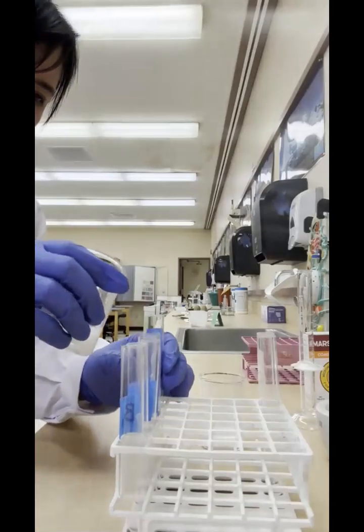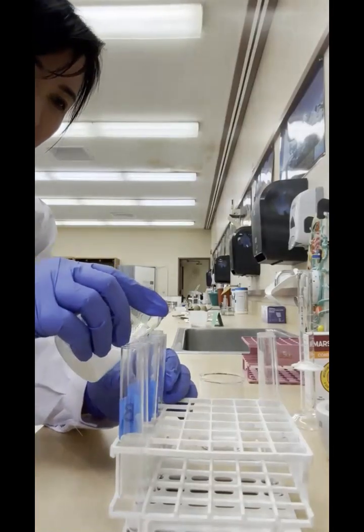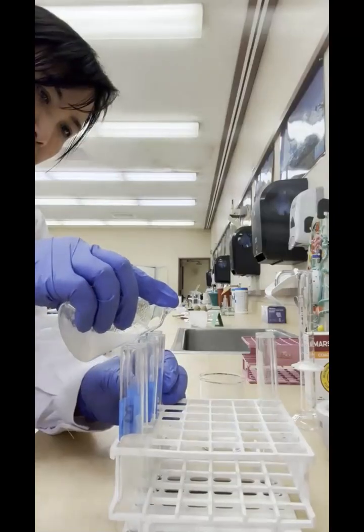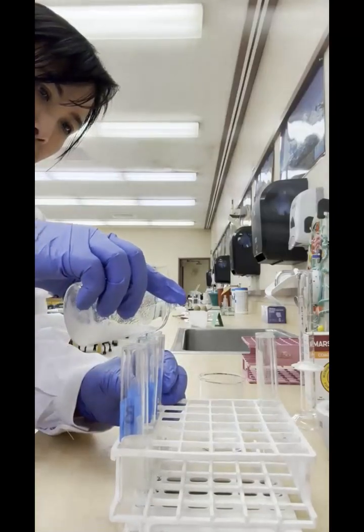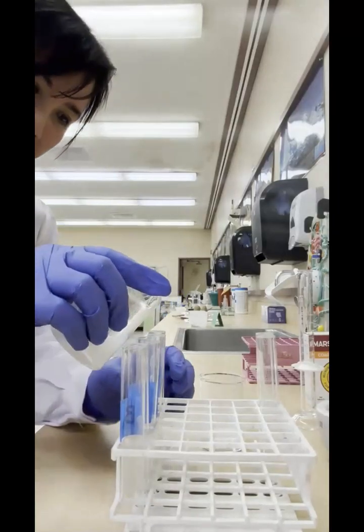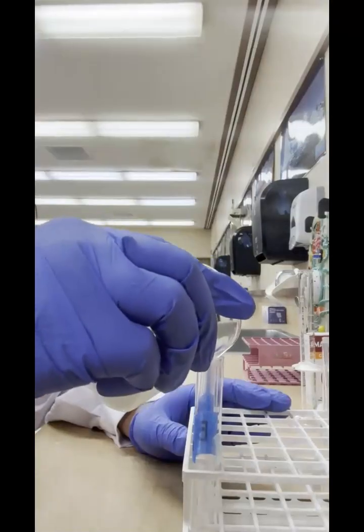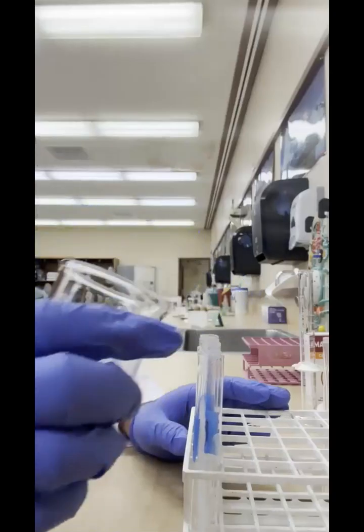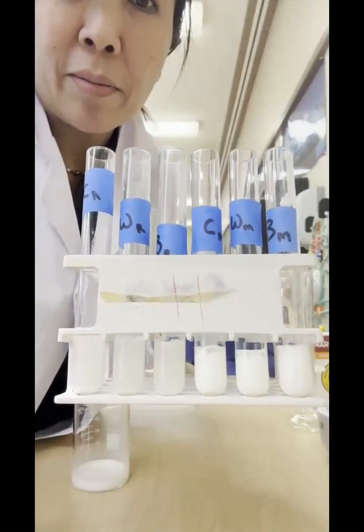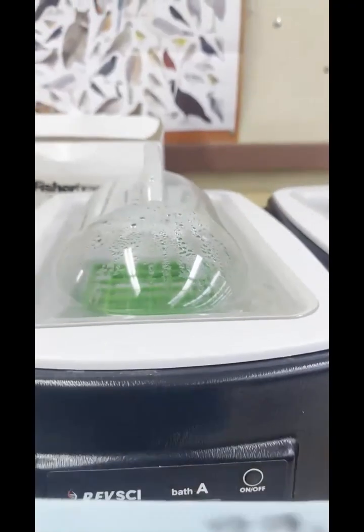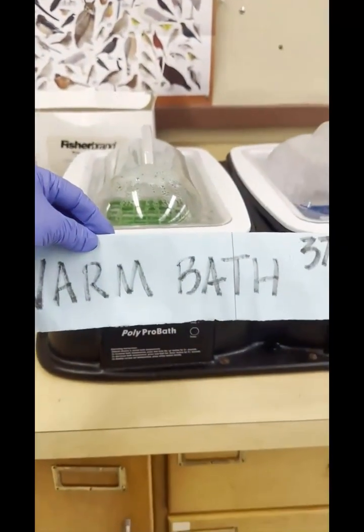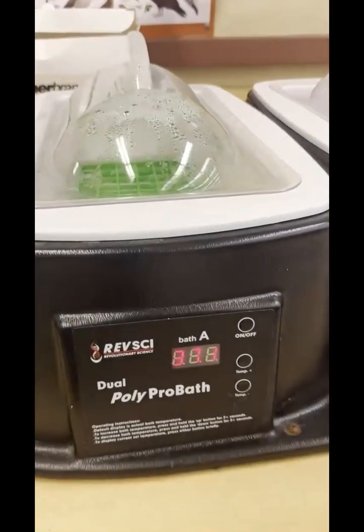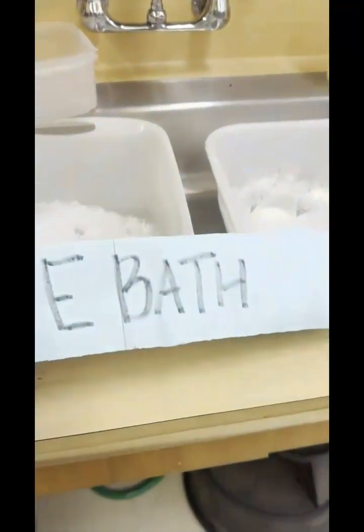Let's switch it around and add to our different water baths. This is our warm water bath at 37. You can see that's our ice bath.